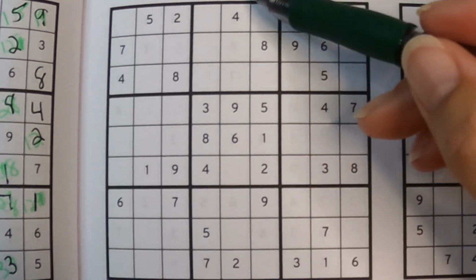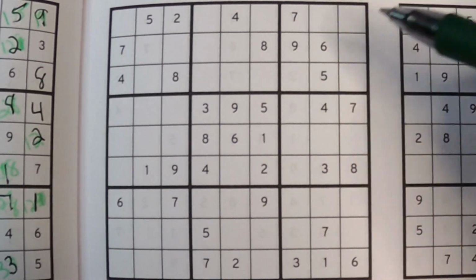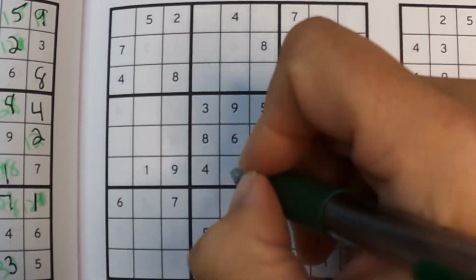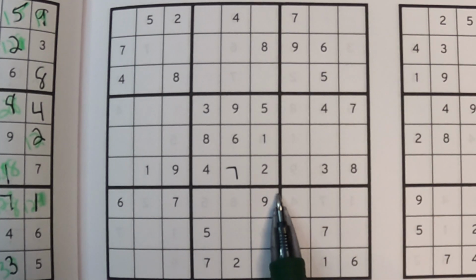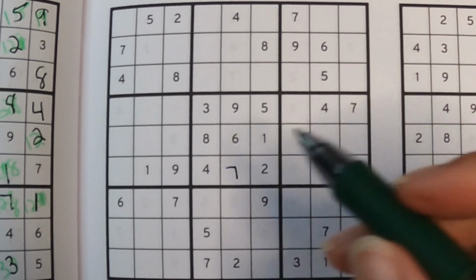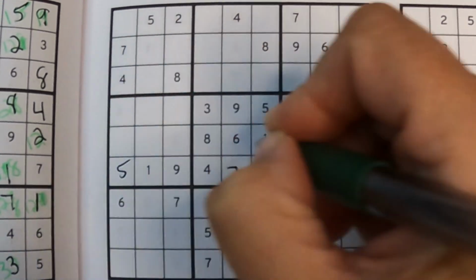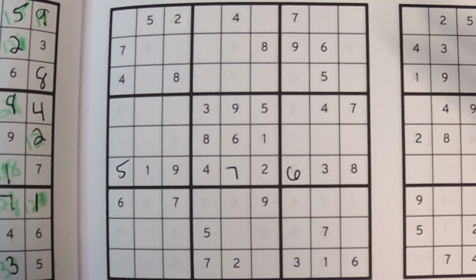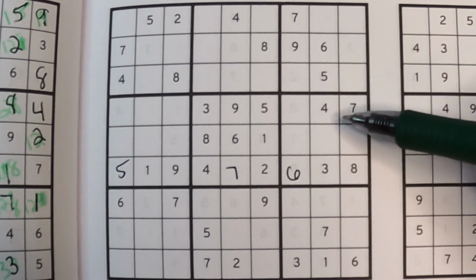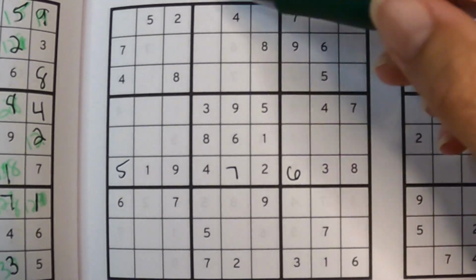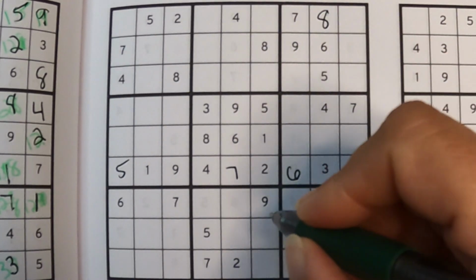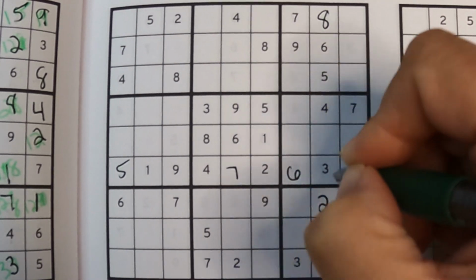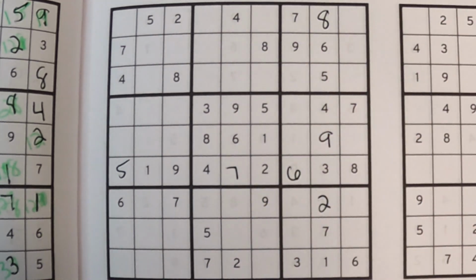Looks like today we're doing puzzle number 315. For this box, we're just missing a 7. For this row, we're missing 5 and 6. We've got a 6 here, so 5, 6. For this column, we're missing 2, 8, and 9. We've got a 2 here and a 9 here, so this is our 8. 9 here, so 2, 9.